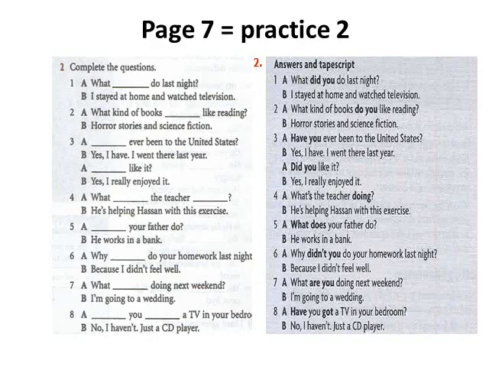Number 2. What kind of books / like reading? Horror stories and science fiction.